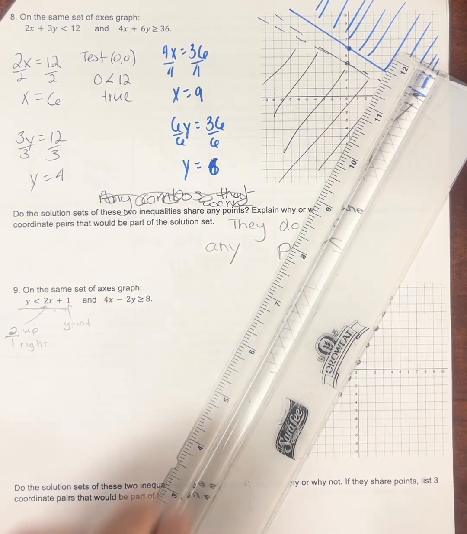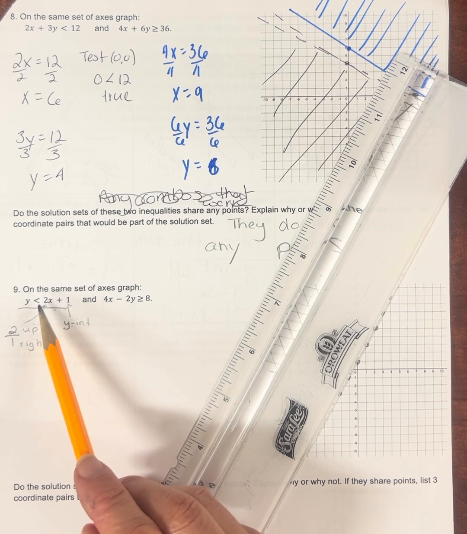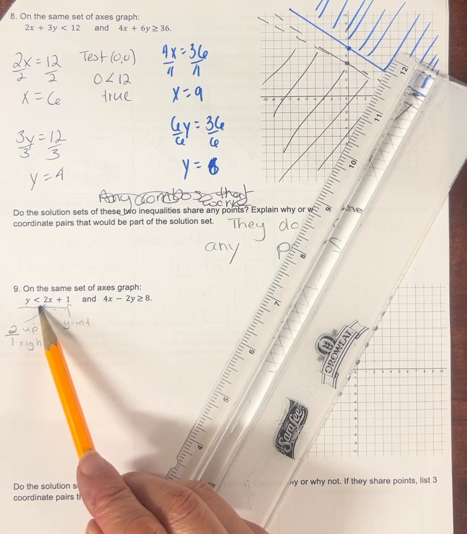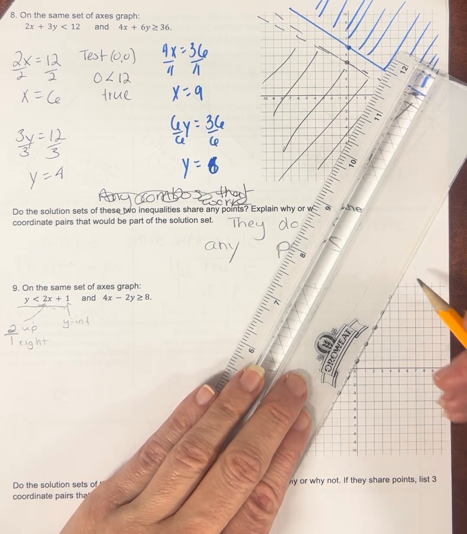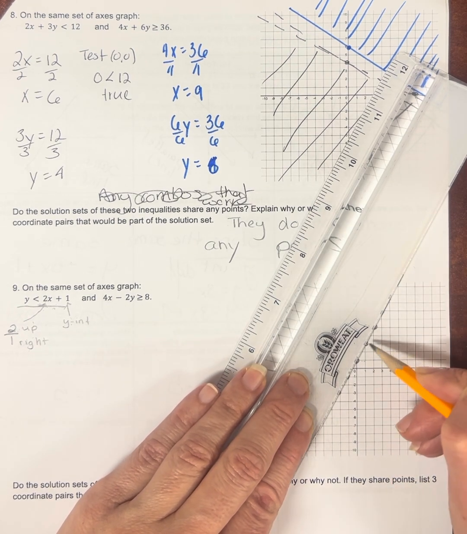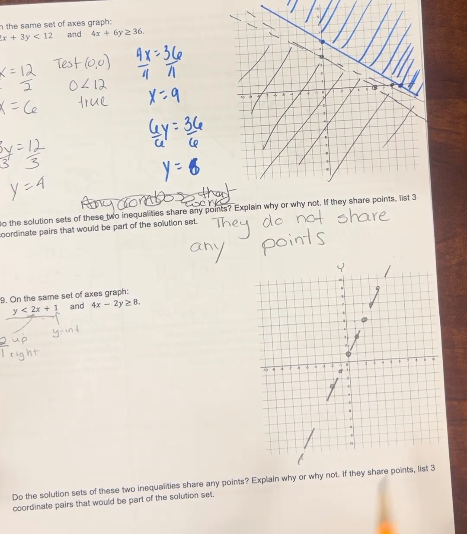Now, I'm making a note. I was about to connect them. Is it a dashed or solid? Well, since there's not an equal sign under it, none of the points on that line are going to be equal to it, so I'm going to draw it with a dash line. Okay, I got my dash line.